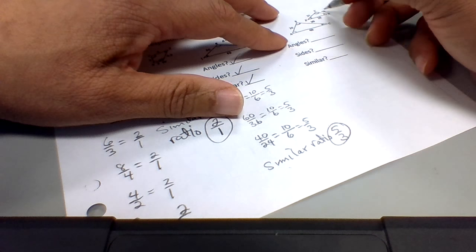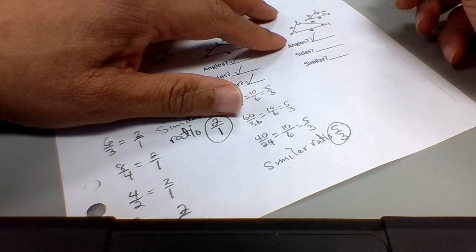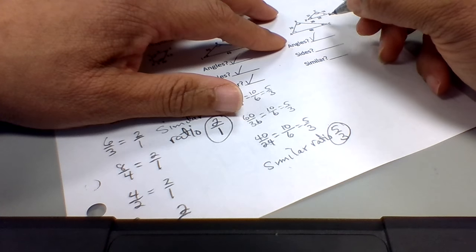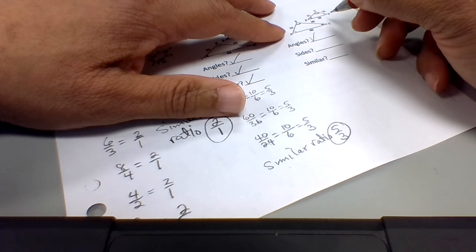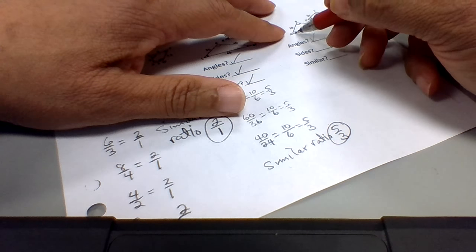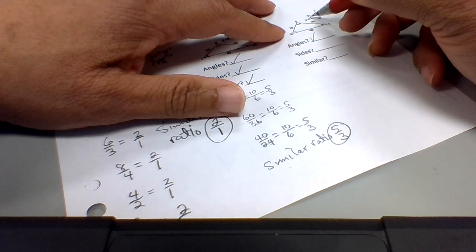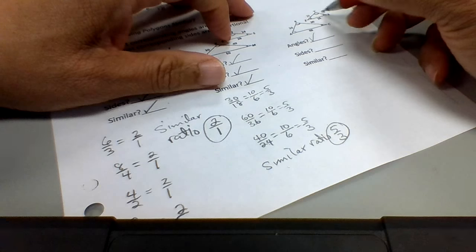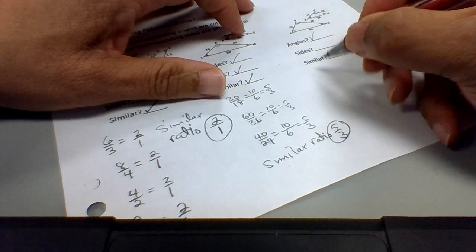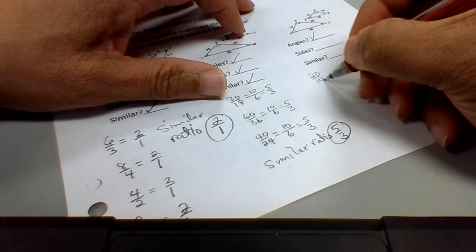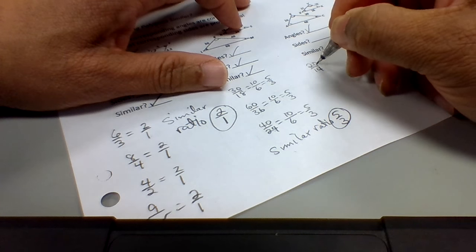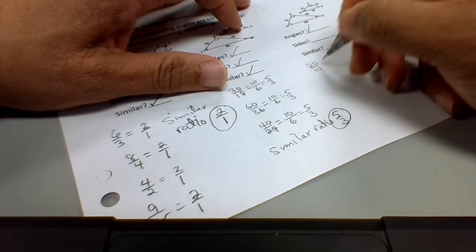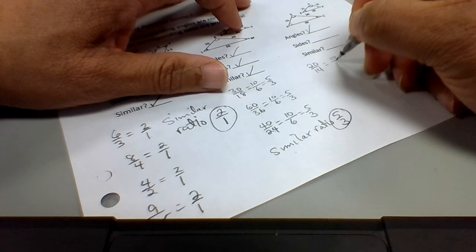Next one, angles are all congruent. We have something turned around here. Notice this is 1 tick mark and this is 2, but this is 2 tick marks and that's 3. So 1 and 2, so 20 is to 14. Make sure you watch out for that. 20 is to 14. So 2 goes into both of these, so that'll be 10 over 7.